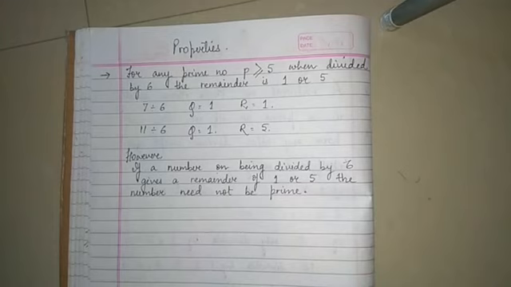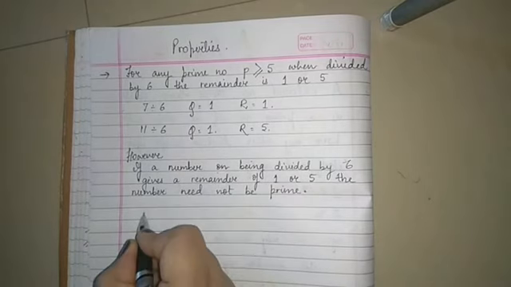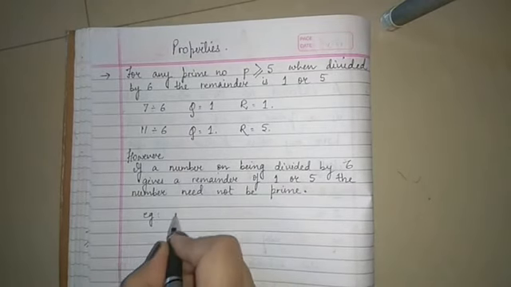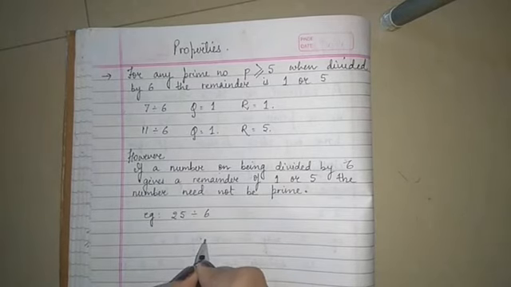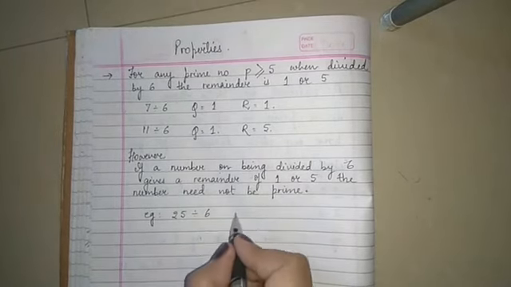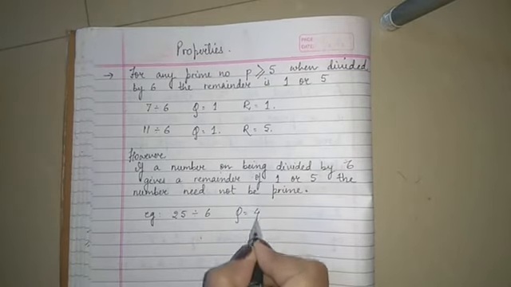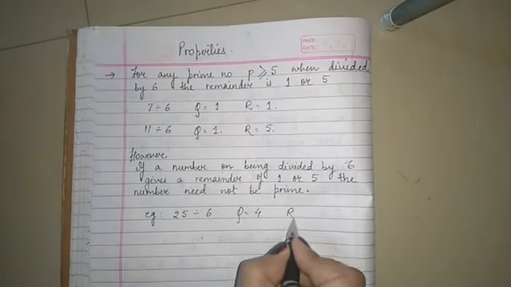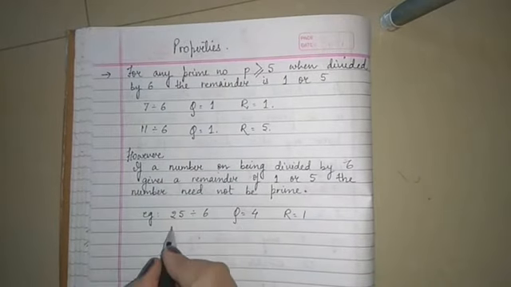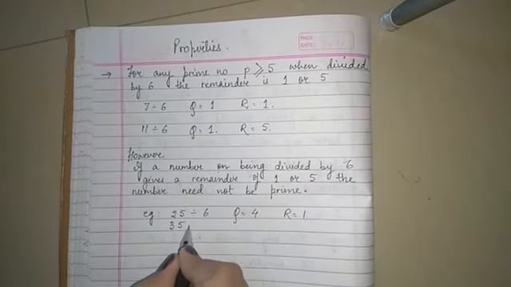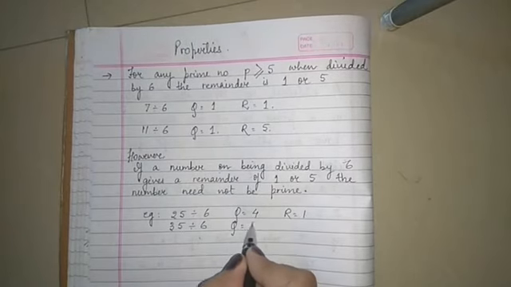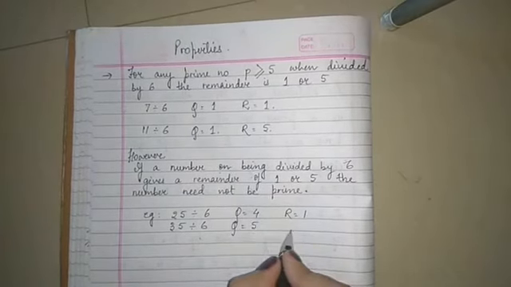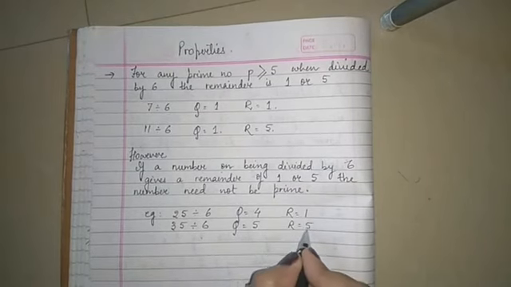Let me explain this with the help of an example. Suppose we divide 25 by 6. We obtain a quotient of 4 and a remainder of 1. Similarly, if we divide 35 by 6, again we obtain a quotient of 5 and a remainder of 5.